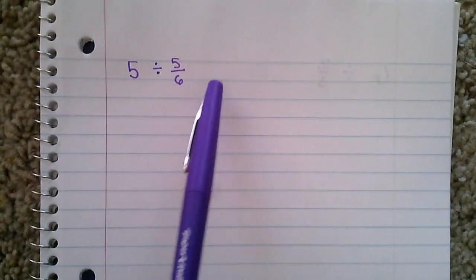Okay, teammates, we are going to do 3 problems today where we are dividing by non-unit fractions, which means that it has a different number than 1 in the numerator. So we are going to do one where we do the standard algorithm and then a tape diagram, and then we will do 2 with just our standard algorithm.